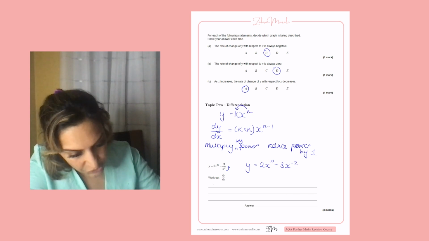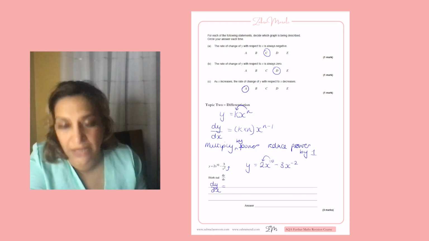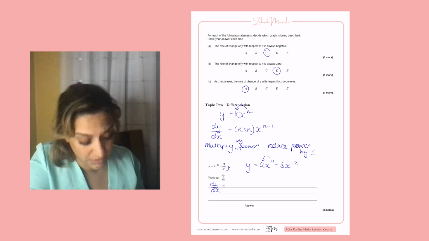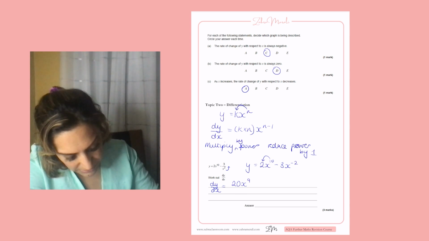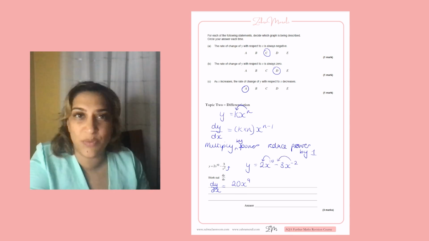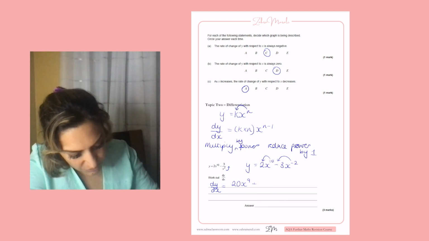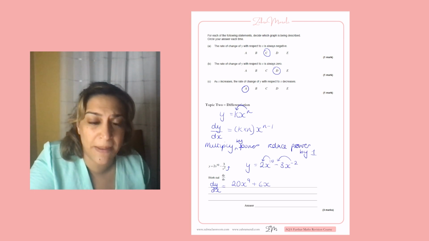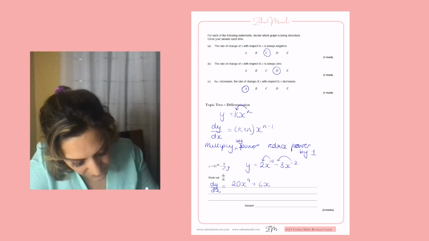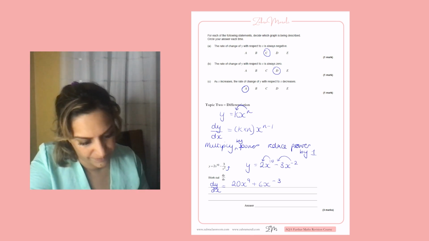So now when we do dy/dx, we multiply by the power, 2 times 10 to give us 20x to the 9. And then we bring down this one: minus 3 times minus 2, which is plus 6x, and minus 2 minus 1 gives us minus 3. So be super careful with negative numbers.